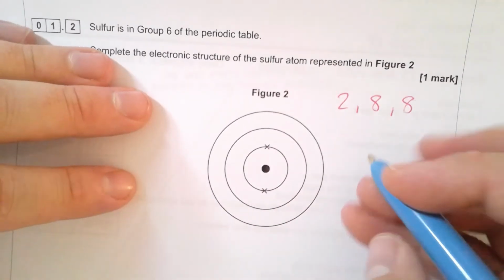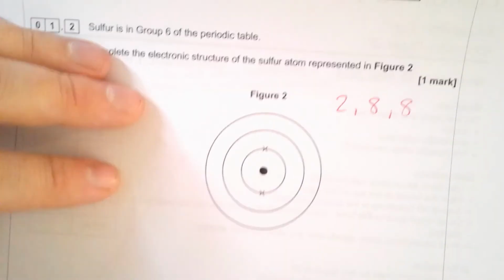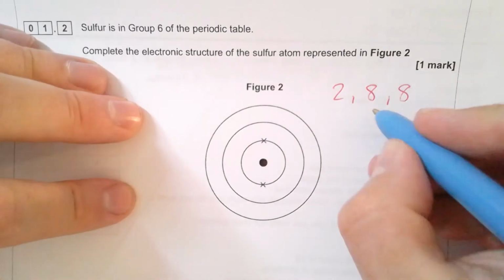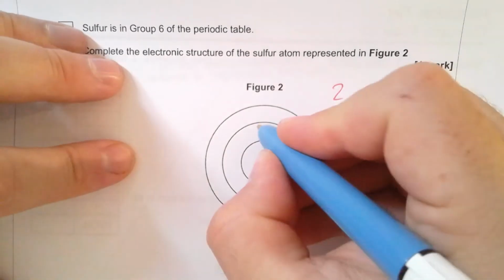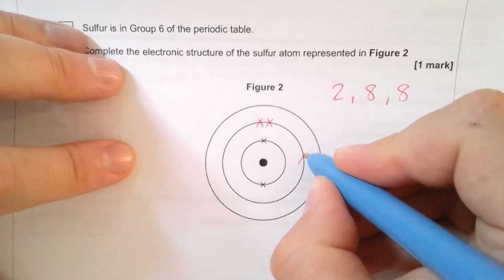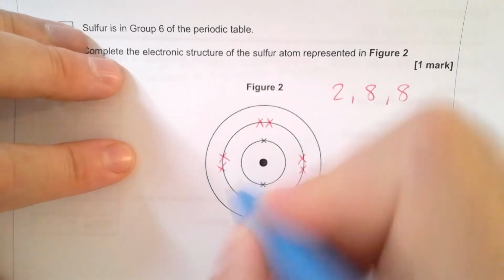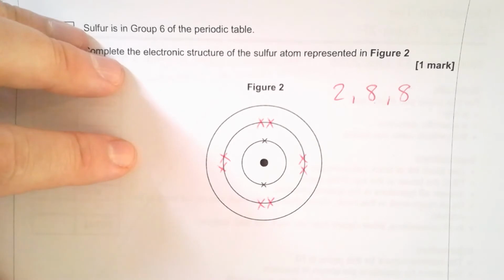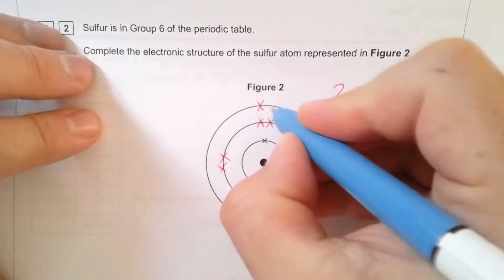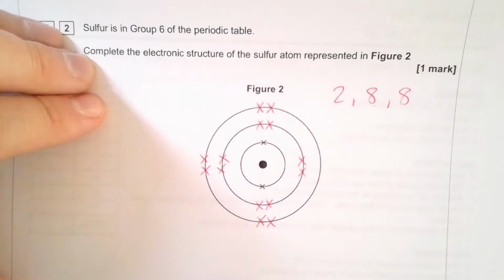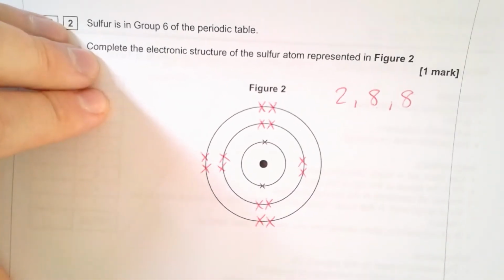So we've got 2 in already, so that leaves us with 14 left out of our total of 16. We can fit 8 of them in here. So 1, 2, 3, 4, 5, 6, 7 and 8. So we've used 10 in total now. That leaves us with a further 6. And we just put the remaining 6 in the third shell like that.